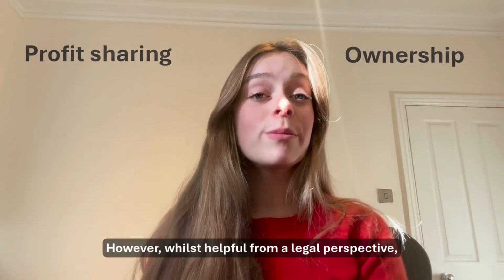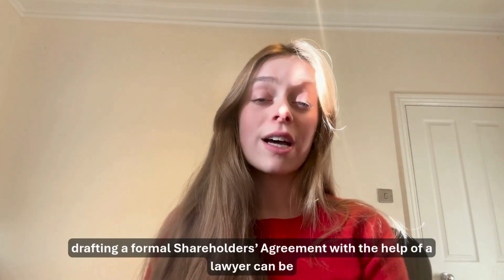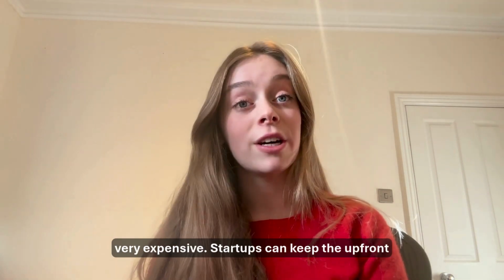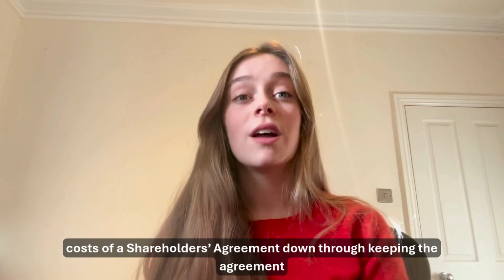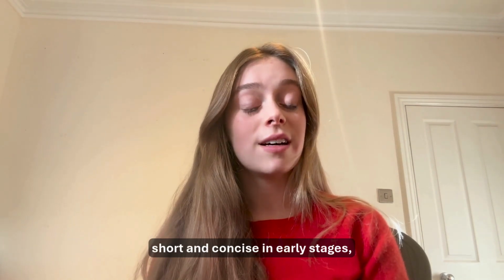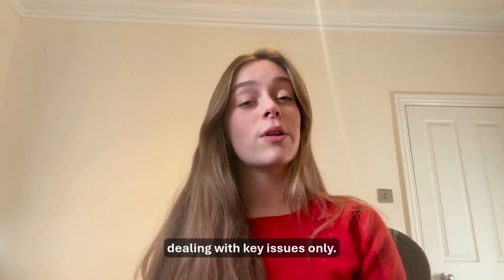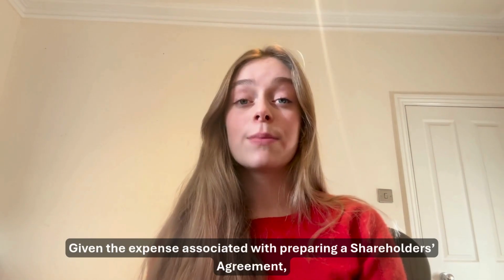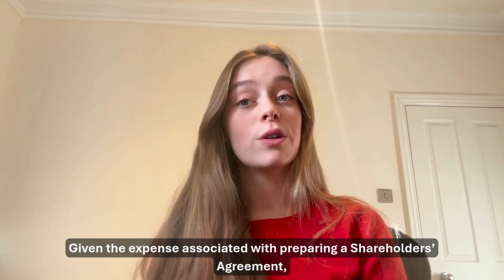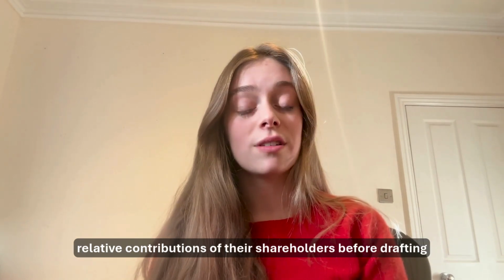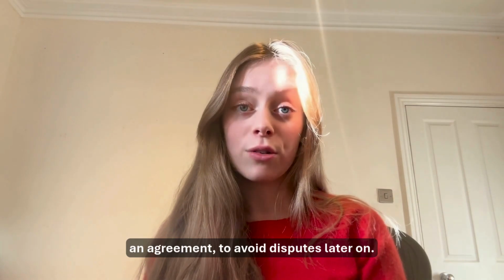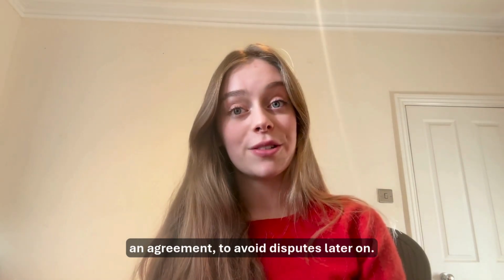However, whilst helpful from a legal perspective, drafting a formal shareholders agreement with the help of a lawyer can be very expensive. Startups can keep the upfront cost of a shareholders agreement down through keeping the agreement short and concise in early stages, dealing with key issues only. Given the expense associated with preparing a shareholders agreement, startups could seek clarity on the expectations and relative contributions of their shareholders before drafting an agreement to avoid disputes later on.